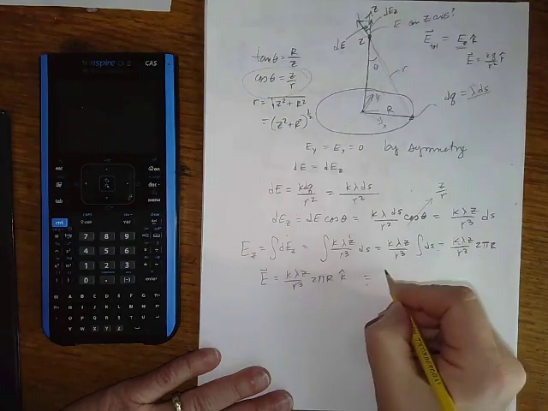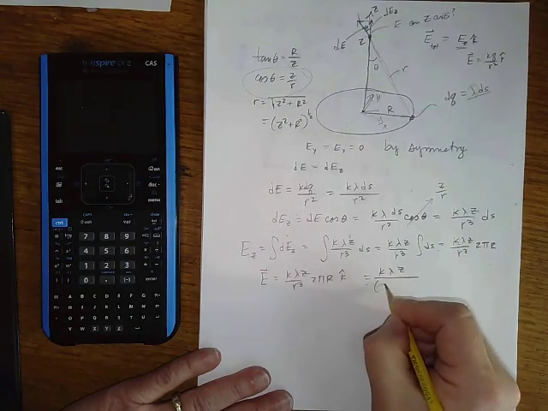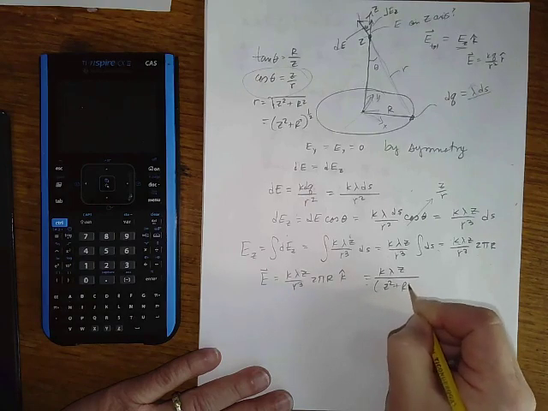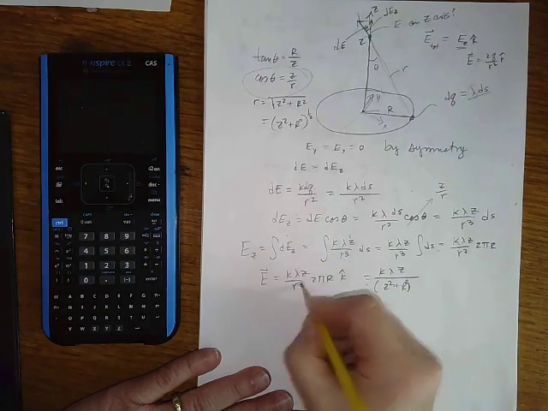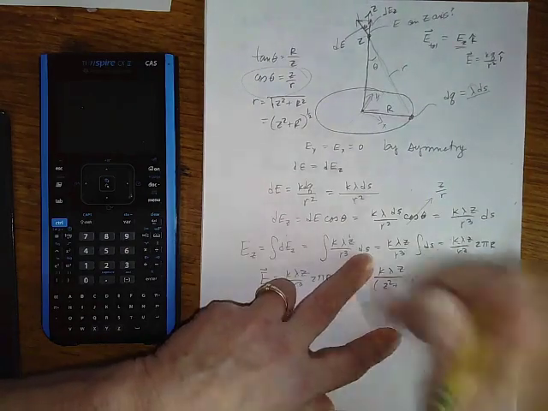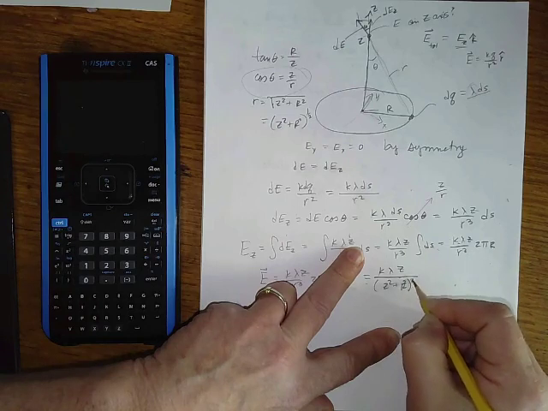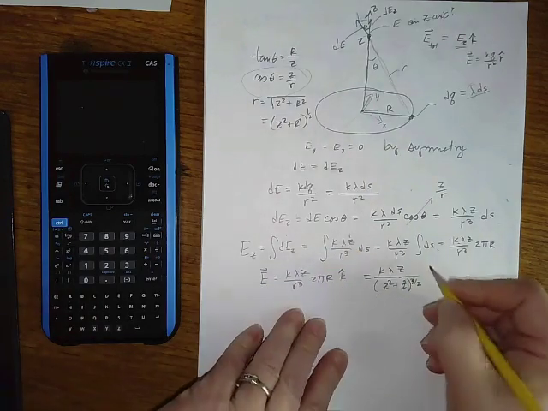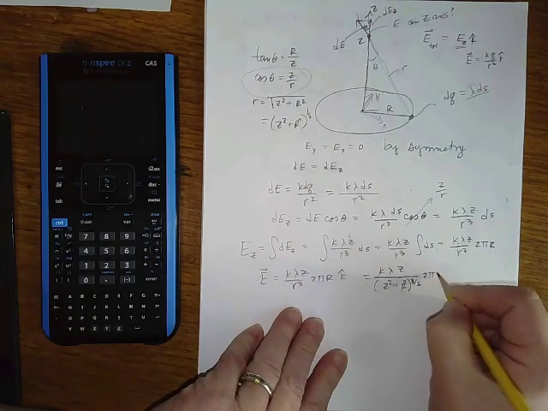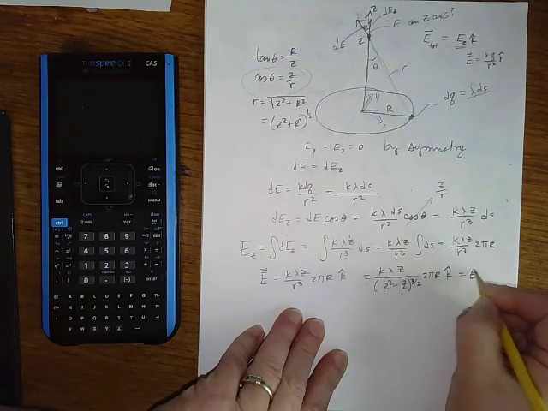All right, and so we have k lambda z over z squared plus capital R squared to the 1/2 power cubed, so that'll be to the 3/2 power, 2 pi r k hat is our total E.